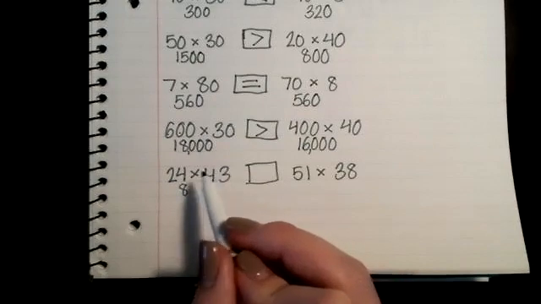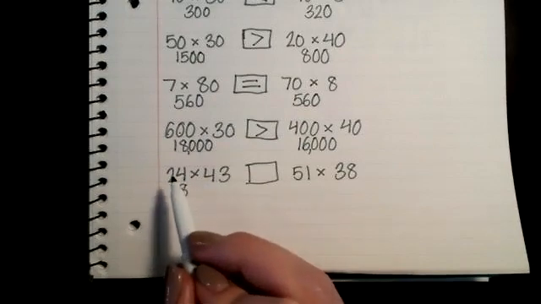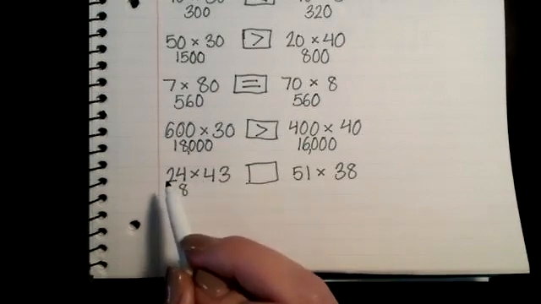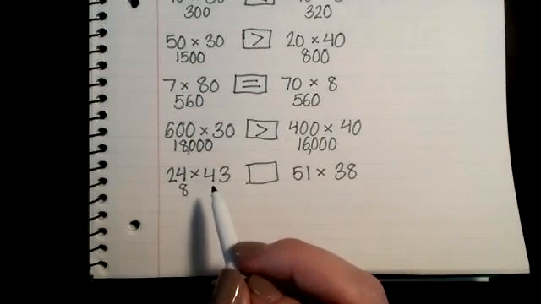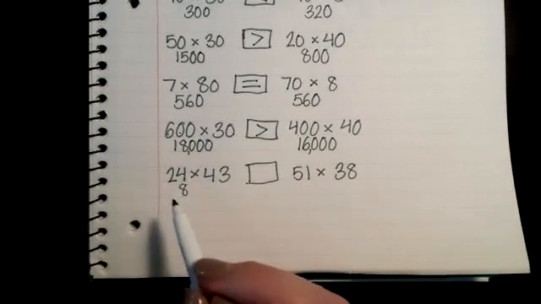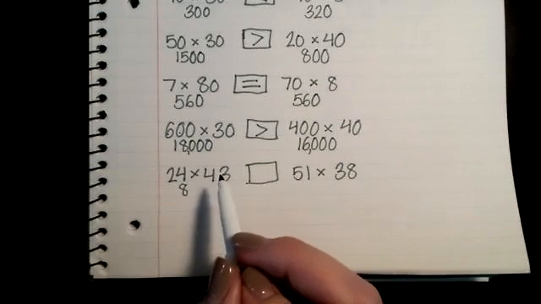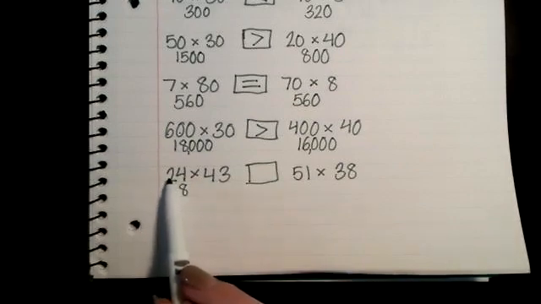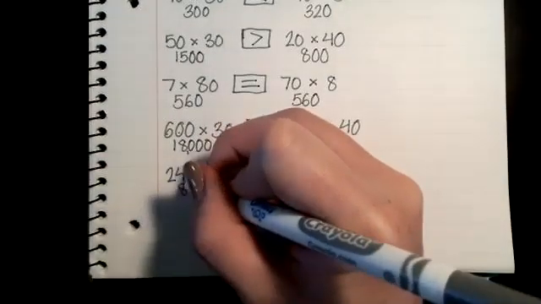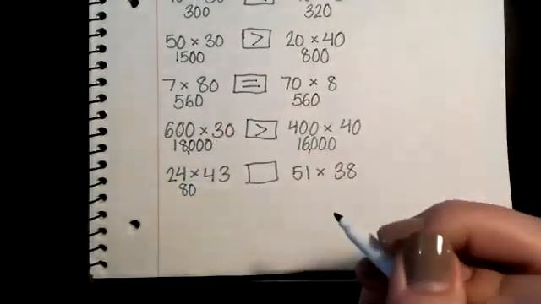I'm going to ignore my ones right now because they're not as important as my tens column is. My tens column is much larger, so it's going to make a bigger impact on my final product than the ones column is. So I'm just focusing on my tens. 20 has a 10 in it, so it's going to become an 80.